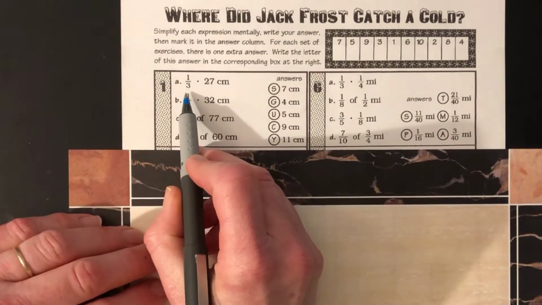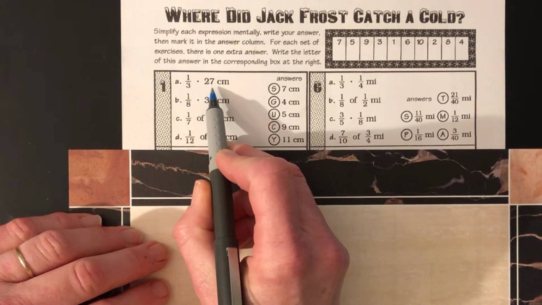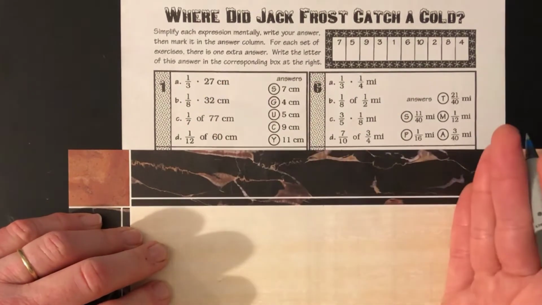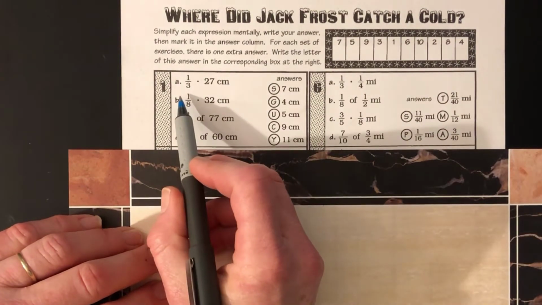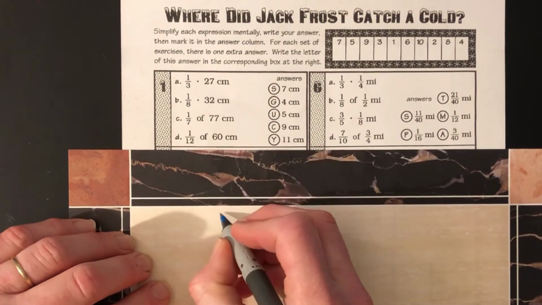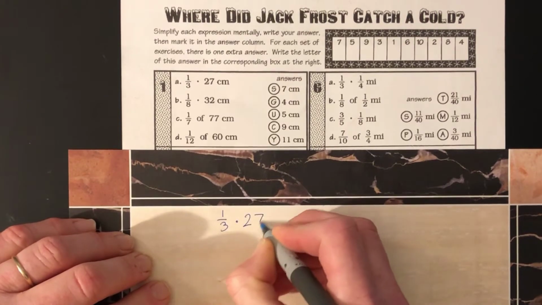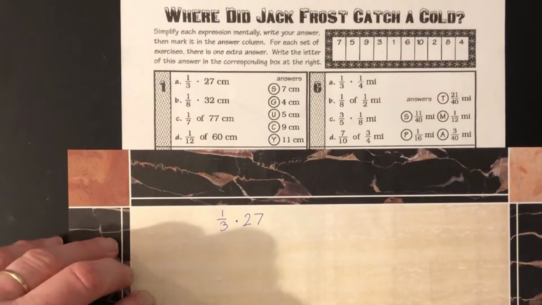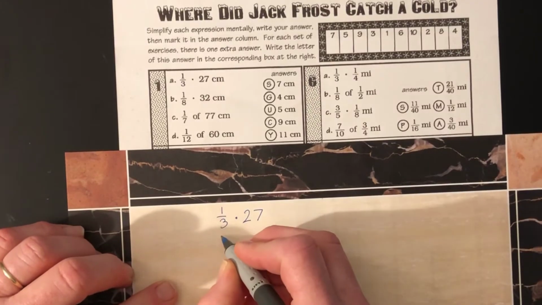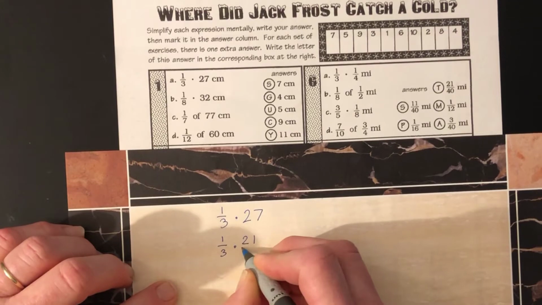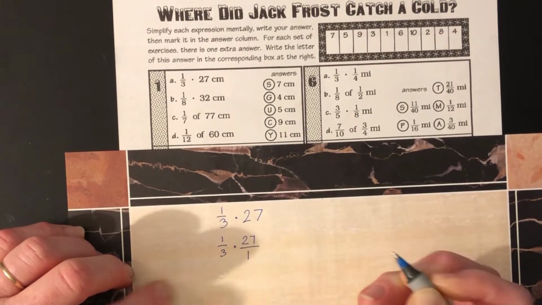So 1/3 of 27 centimeters. So you have something that's 27 centimeters and you're dividing it into thirds. So how many centimeters would each third be? So 1/3 of 27. You will rewrite that as 2 fractions, 1/3 times 27 over 1.